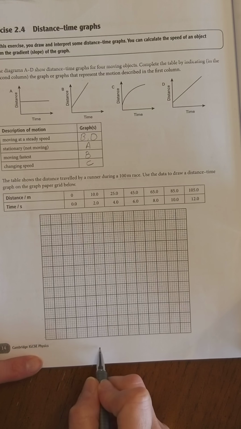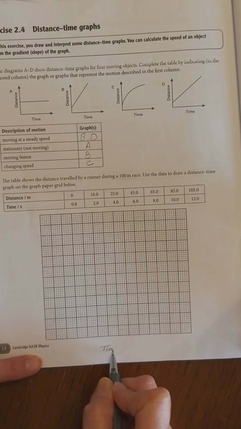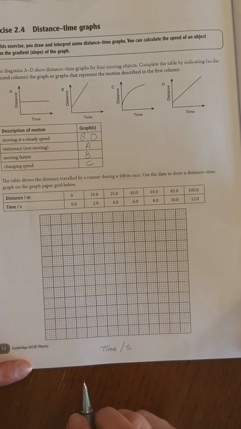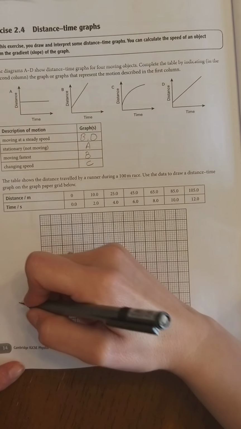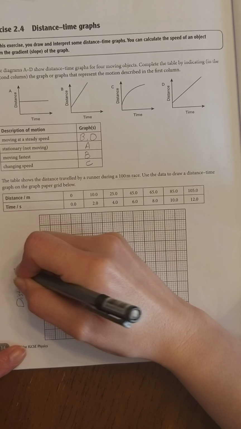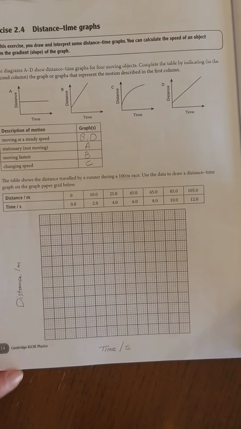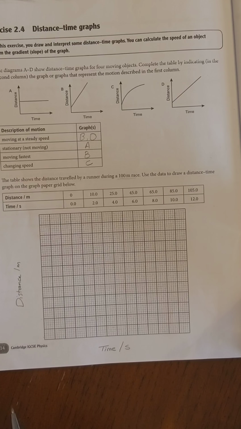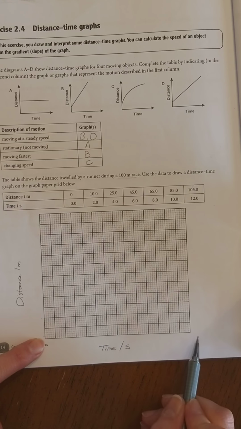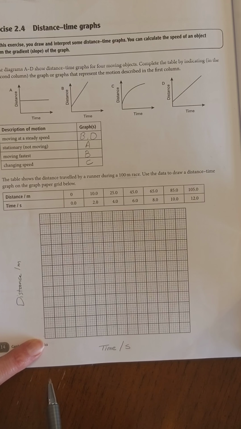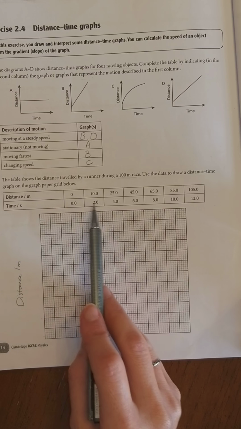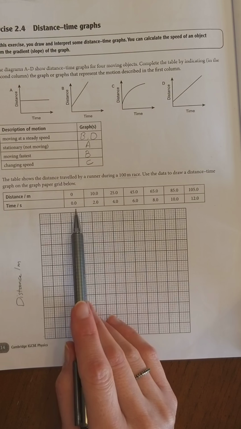Now, time should be labeled on the x-axis, time in seconds, and the distance on the y-axis, distance in meters. Okay, how am I going to divide my axes? Remember that I need to use more than half of the graph paper that I'm given. The time is divided in twos, so I have to divide it in twos.